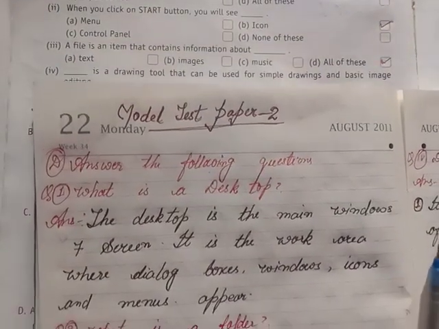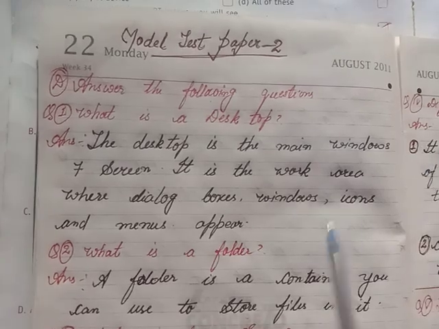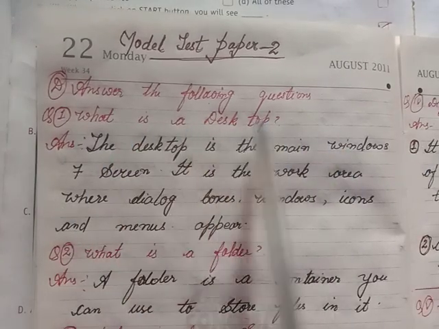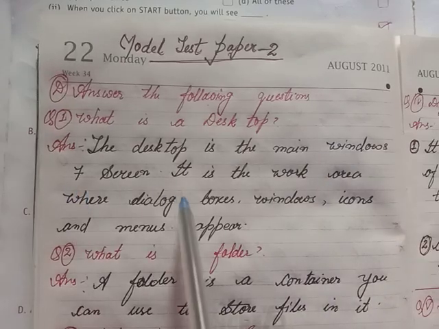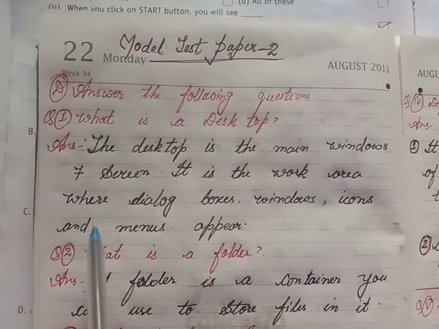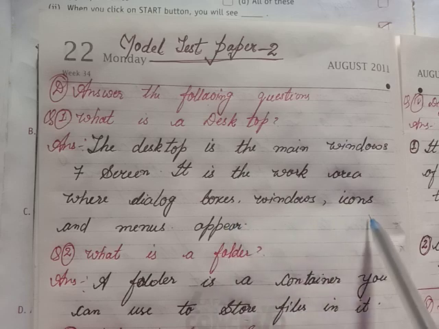Model test paper 2. Answer the following question. First, what is a desktop? Answer: the desktop is the main Windows 7 screen. It is the work area where dialog boxes, windows, icons and menus appear.